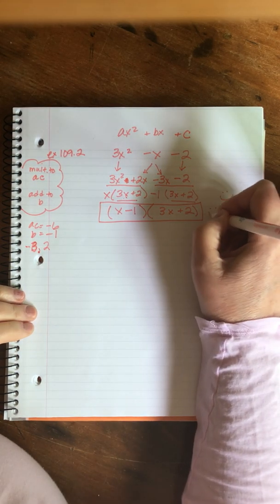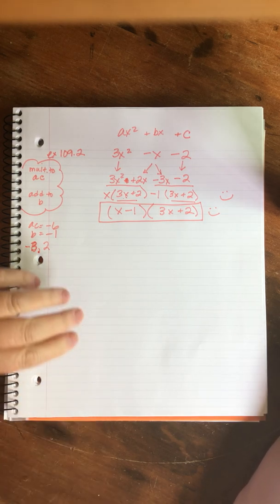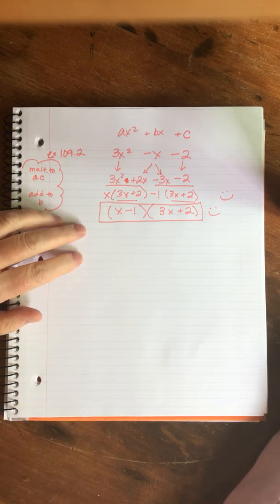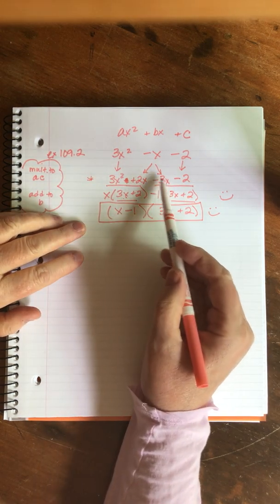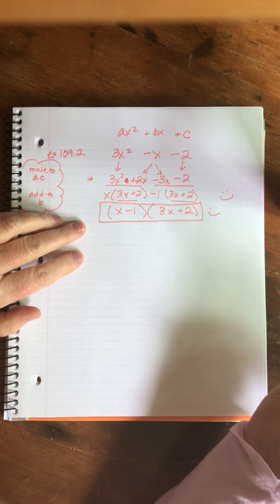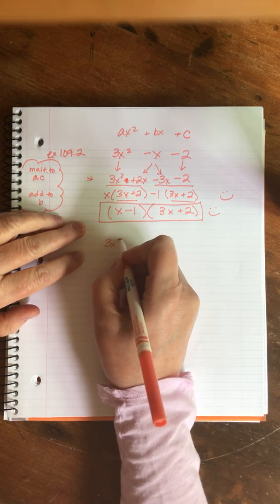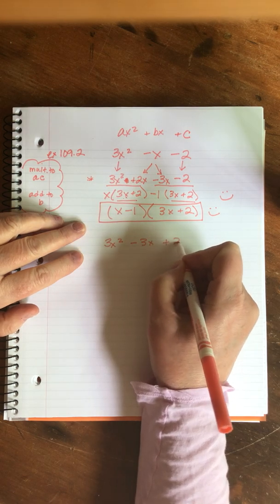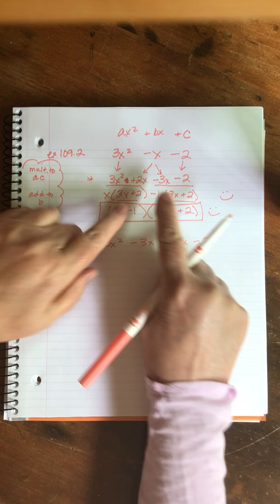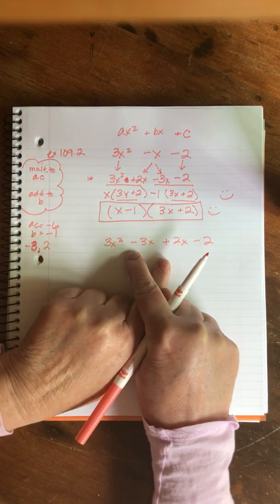Yay. Now, I want to show you something. I told you before, but I want you to see me do it so that you believe me. I'm gonna go back to this stage and I'm gonna write these down in the opposite order just so you can see how it works out. So it would be 3x squared minus 3x plus 2x minus 2. See what I did? I took these two terms that add up to the x and I just reversed their order.